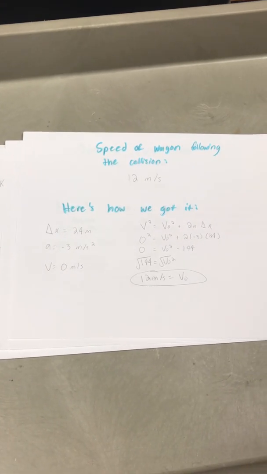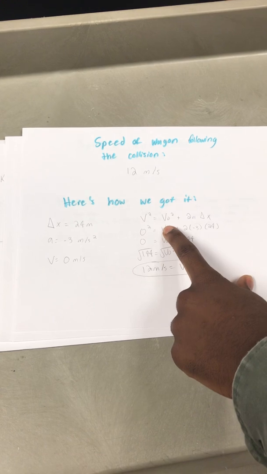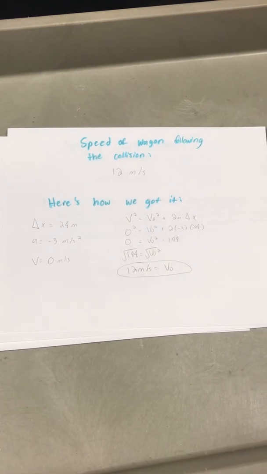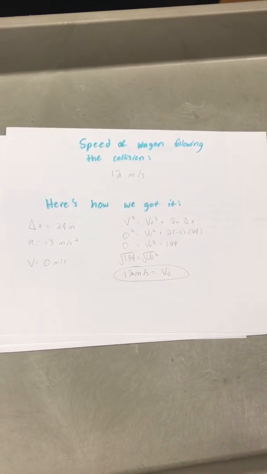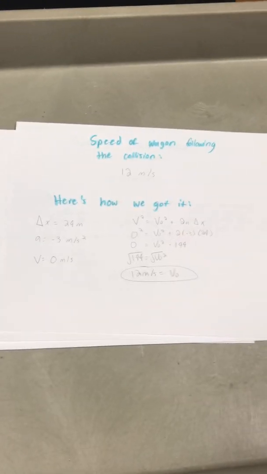Using the same equation, v squared equals v naught squared plus 2a delta x, we could plug those numbers in and find that the wagon was traveling at a speed of 12 meters a second after the collision.